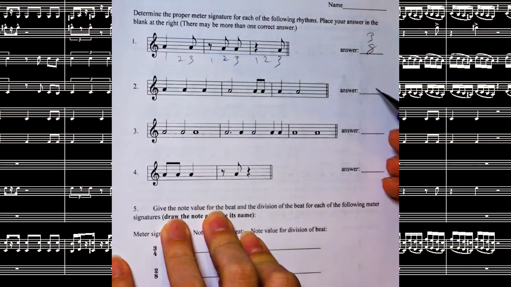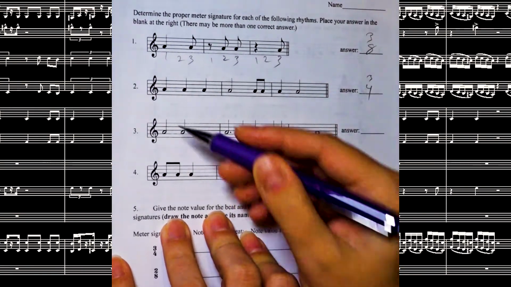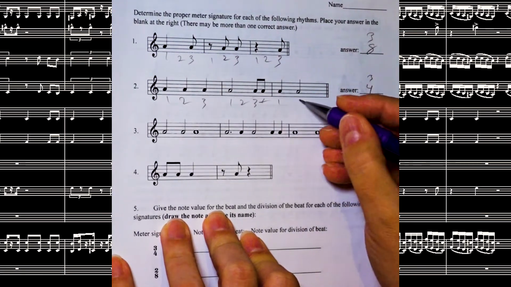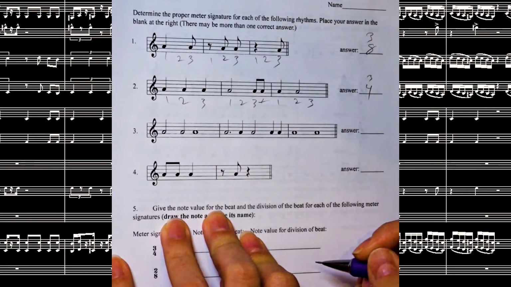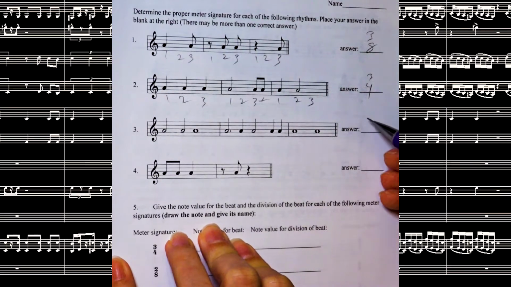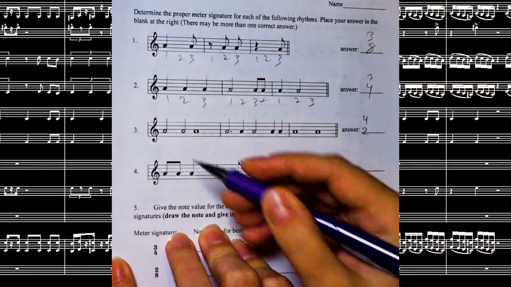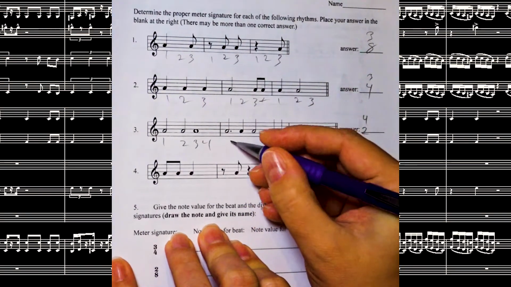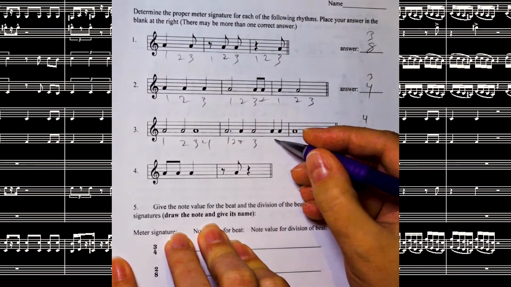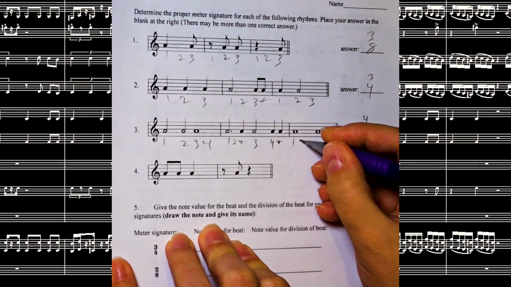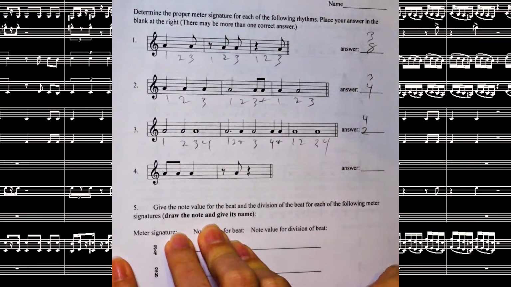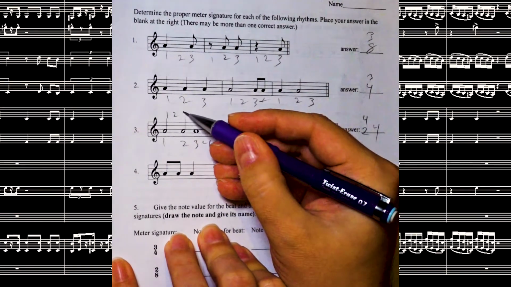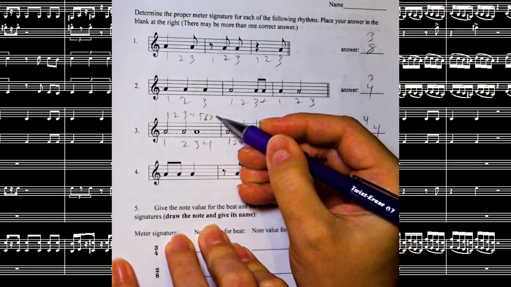All right, this one. 3/4. 1, 2, 3. 1, 2, 3. This one's 4/2. 1, 2, 3, 4. Could you do this with a quarter? Yes. 1, 2, 3, 4, 5, 6, 7, 8.